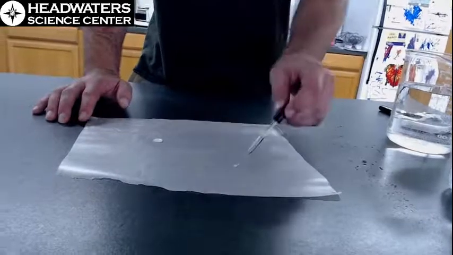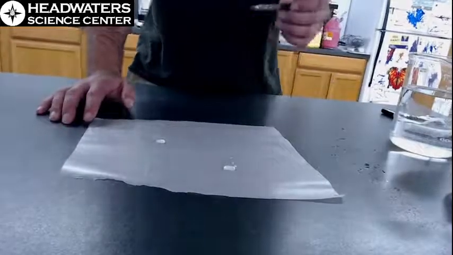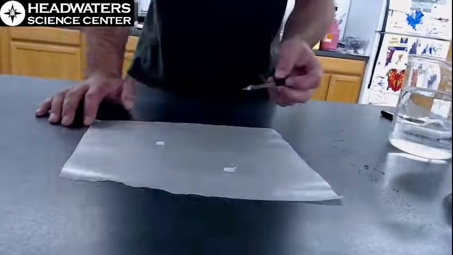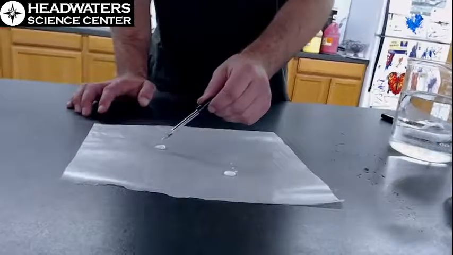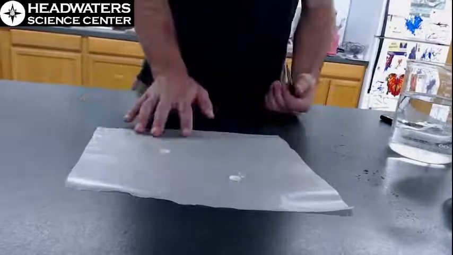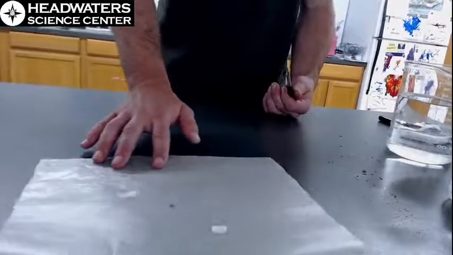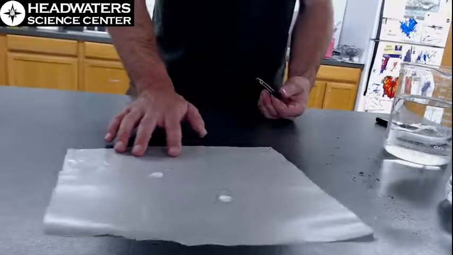This wax paper does not seem like it's polar, because the water doesn't seem like it wants anything to do with it, right? It looks like it's freely moving.